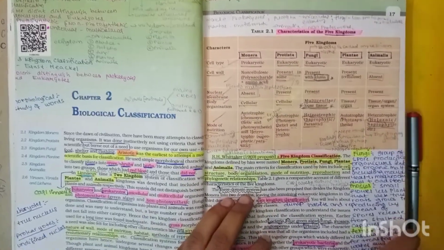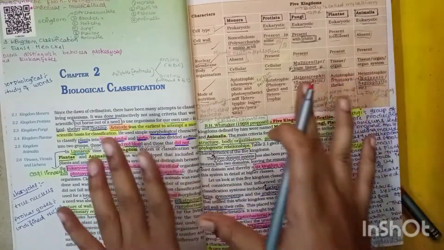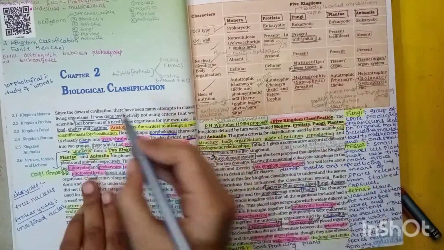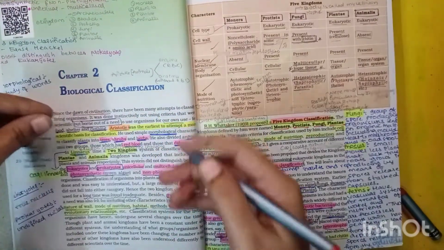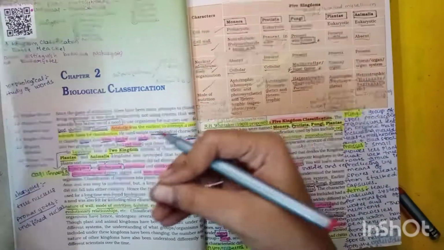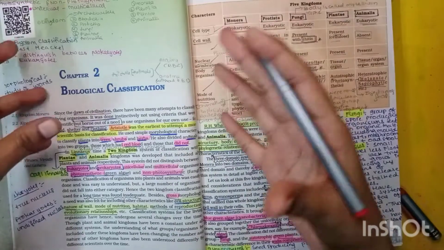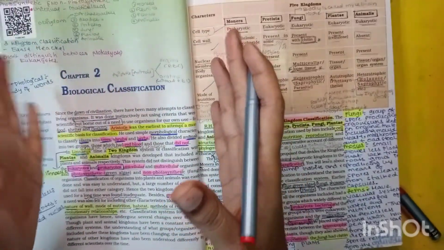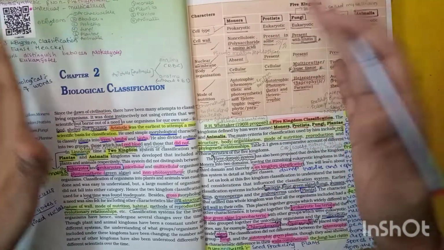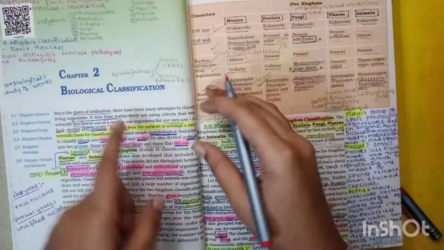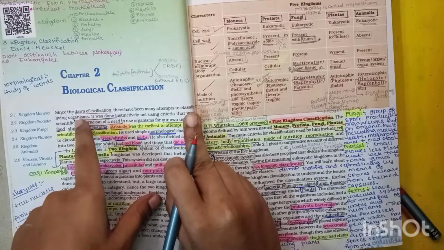This is chapter 2, biological classification, which we are going to deal with today. I'm going to explain NCERT line by line. Since the dawn of civilization, since the starting of civilization, human minds started realizing how early man developed into such a great technological person. There have been many attempts for classifying living organisms. So there is a very diverse classification, right?